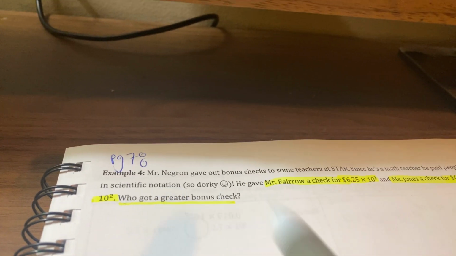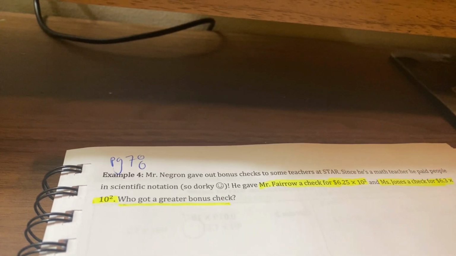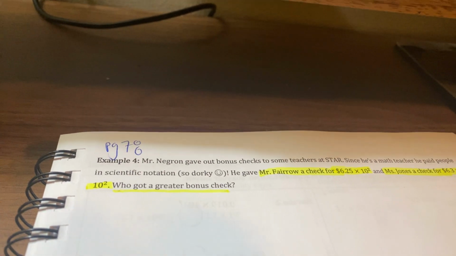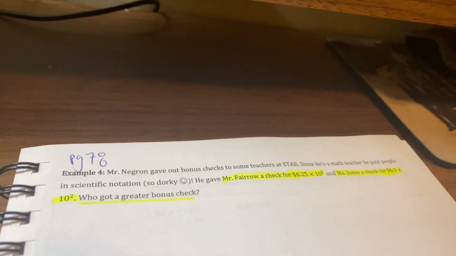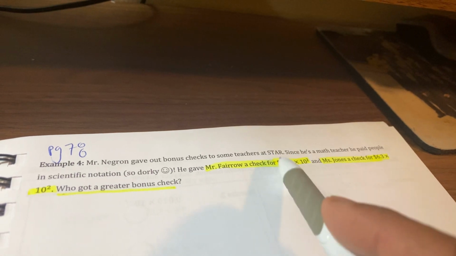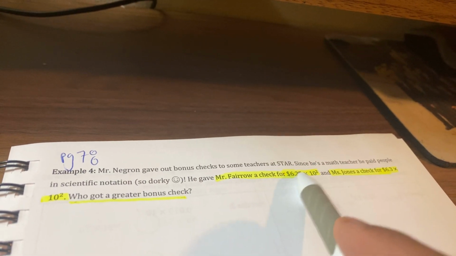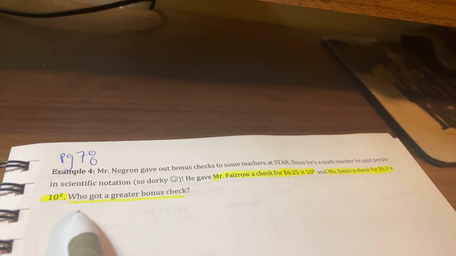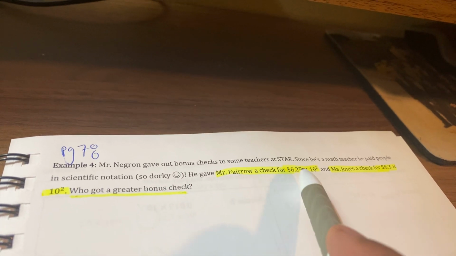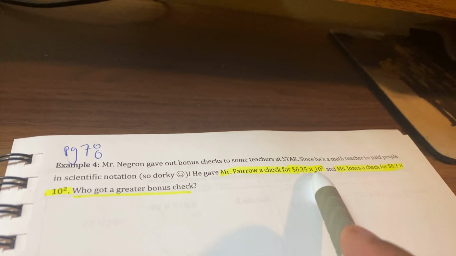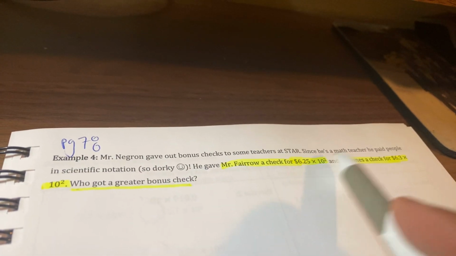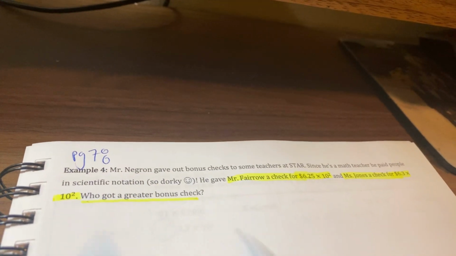So, Mr. Negron, the dork that he is, nothing wrong with being a dork, he's giving out paychecks in scientific notation, and we're talking about money, paychecks and money. So, look at these scientific notations here. Are they in scientific notation? Yes. Leading factor? Yes. Exponential power of 10? Yes. We're dealing with money, paychecks. These are relatively larger numbers. You can tell by the exponents being positive here, right?